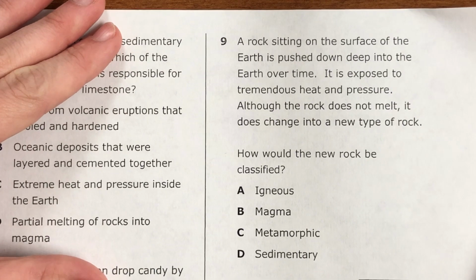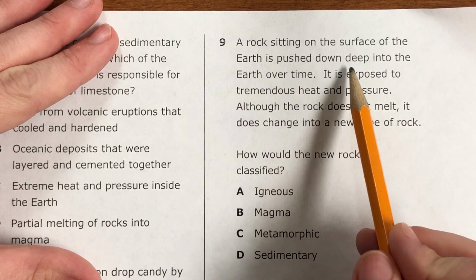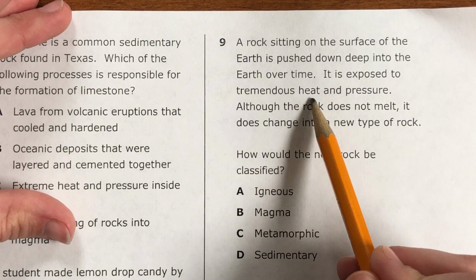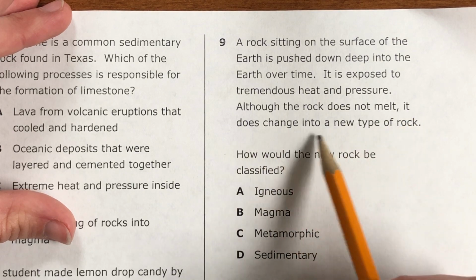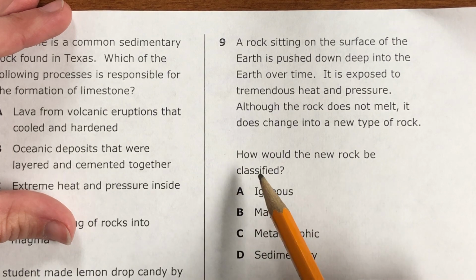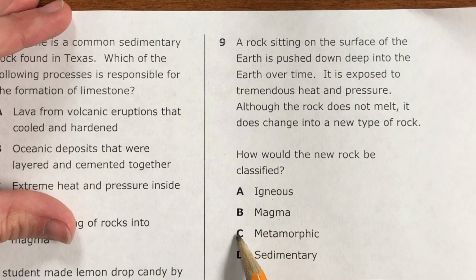Number 9. A rock sitting on the surface of the earth is pushed down deep into the earth over time. It's exposed to tremendous heat and pressure. Although the rock does not melt, it does change into a new type of rock. How would the new rock be classified? A, igneous, B, magma, C, metamorphic, or D, sedimentary.